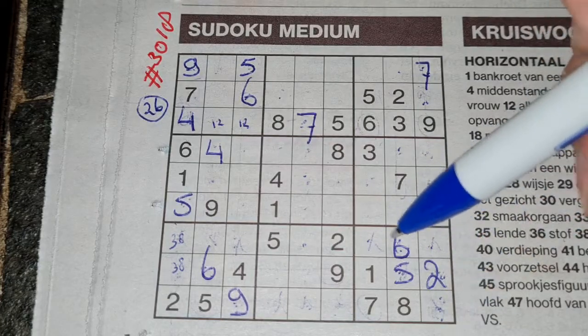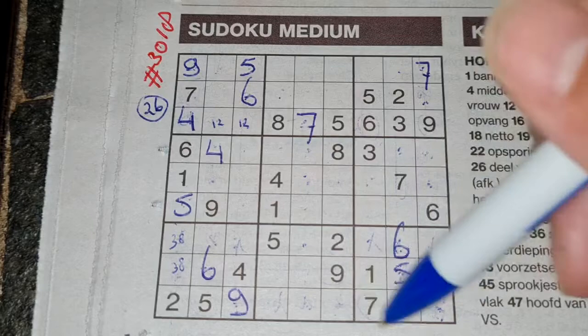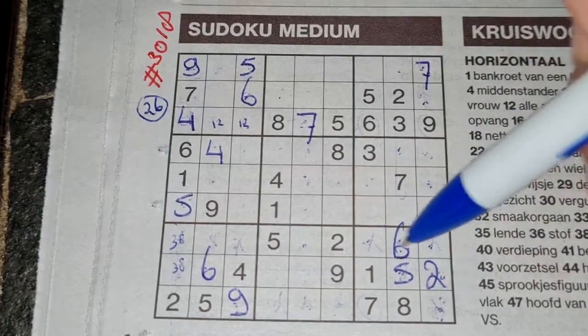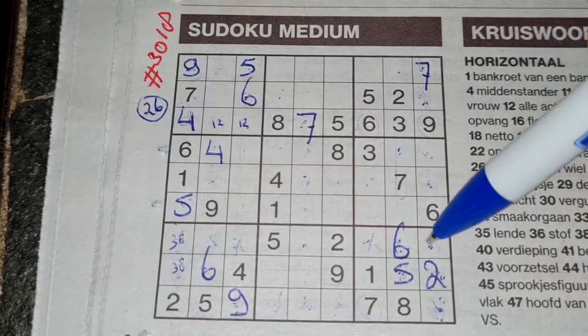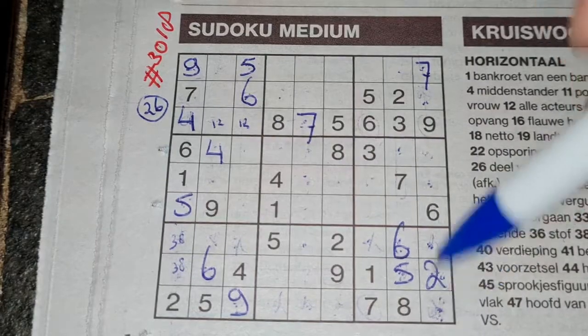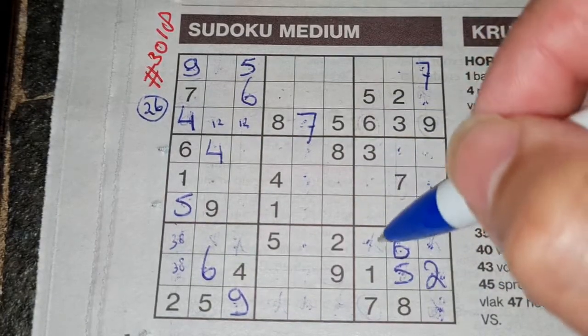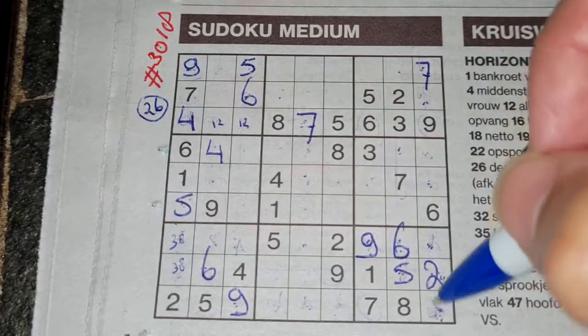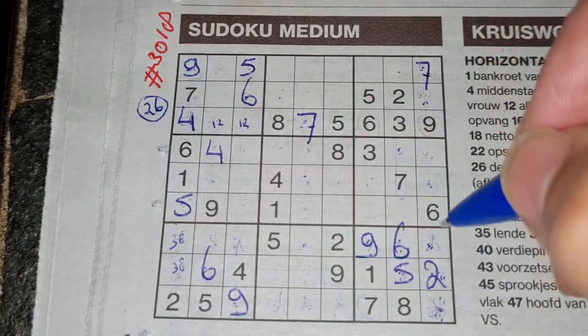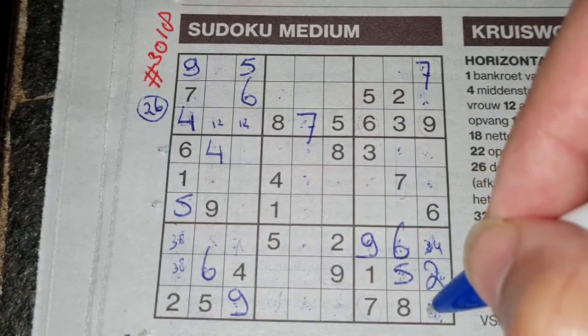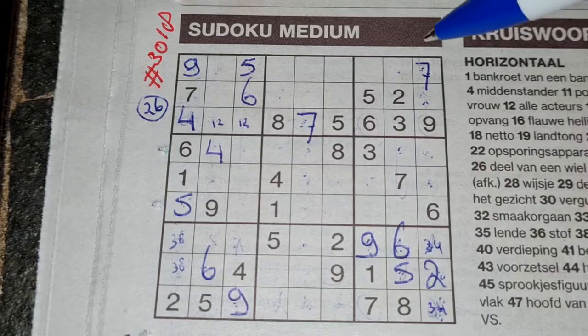3, 4, and a 9 are missing in this big square. We see here 9, no 9 in these 2 boxes. So 1 box left for the 9. Should be there. 3 and a 4 are left. Let me mark those 2 boxes. 3 and a 4.